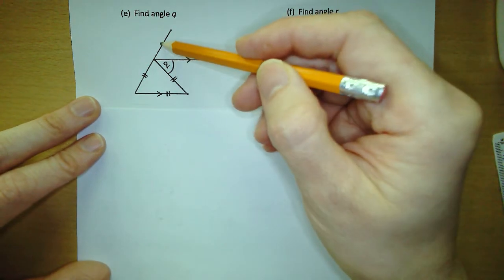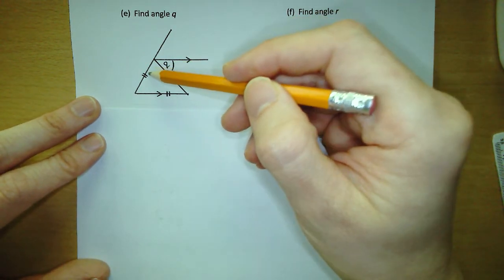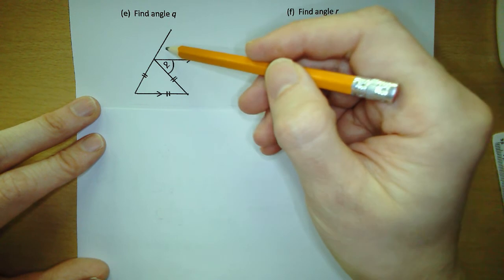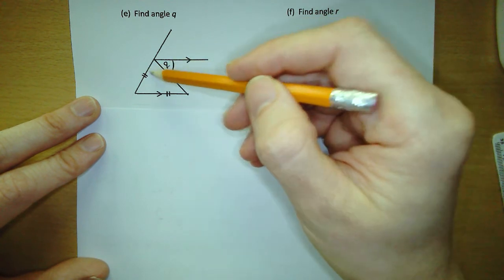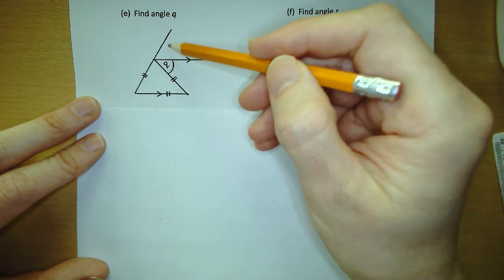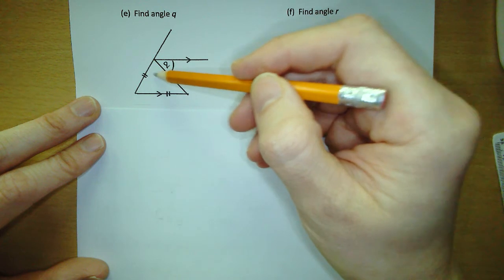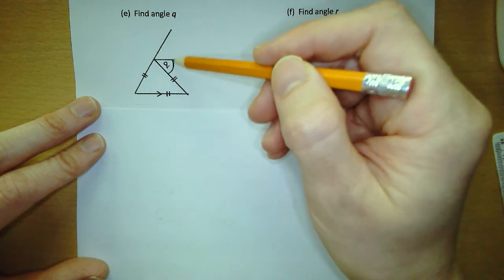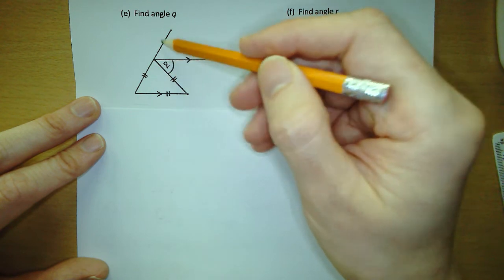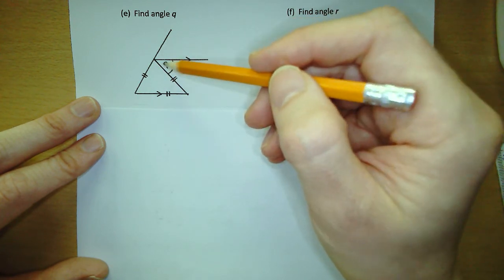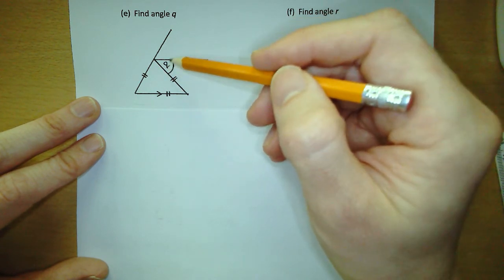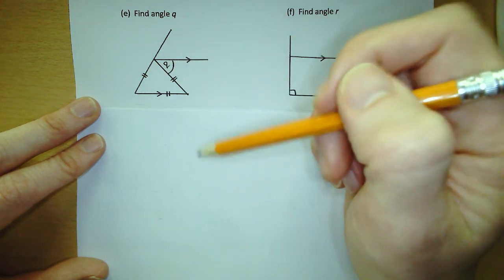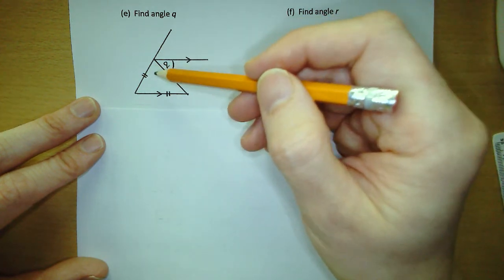If we knew the angle above Q and we knew the angle underneath Q, then we could work out Q, because the angle above and the angle below and angle Q would all be supplementary angles. They would all lie in this straight line and they would span a total angle of 180. So we can't get Q directly, but if we can get the angle above and the angle below, then we can get Q. So how can we get the angle above and the angle below?